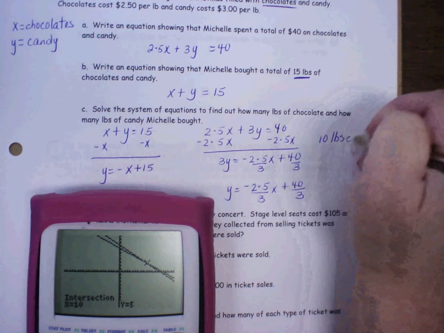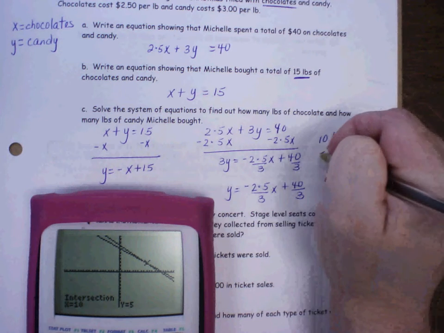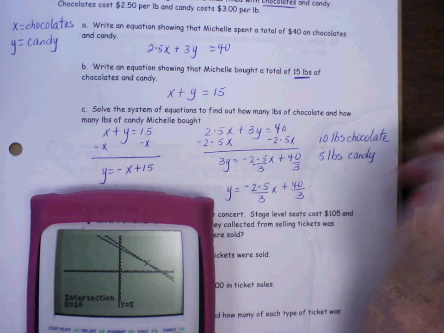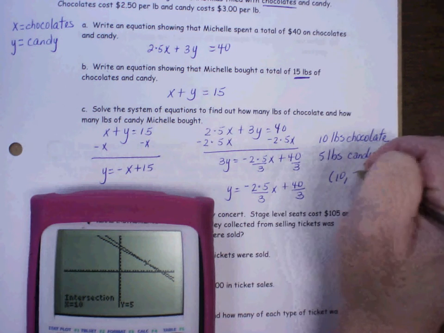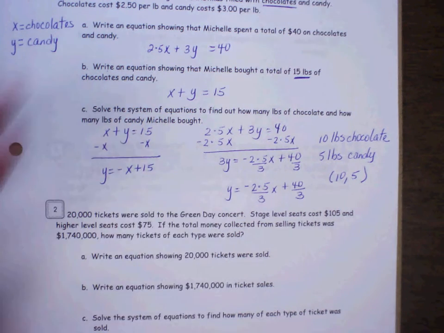So 10 pounds of chocolate and 5 pounds of candy, because your solution for the systems of equations is 10 and 5. It's not just going to be a point. Now you need to know what it means. It means that 10 of those pounds are chocolate, 5 of them are candy. All right, let's go to the next one.